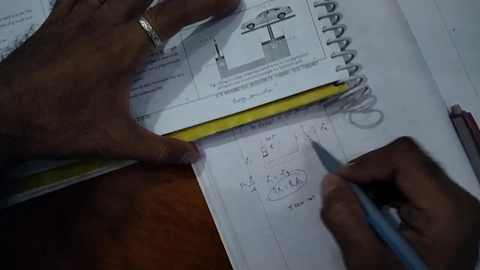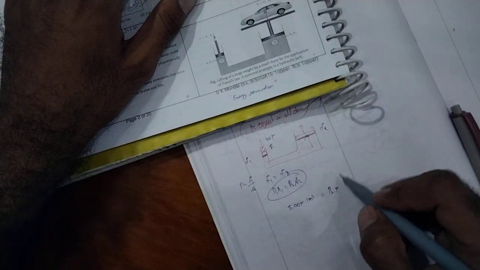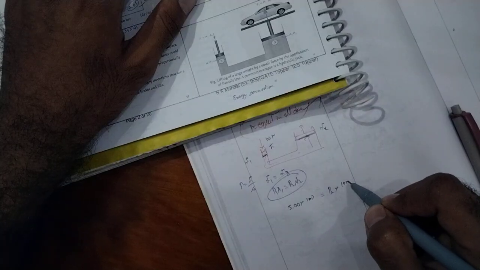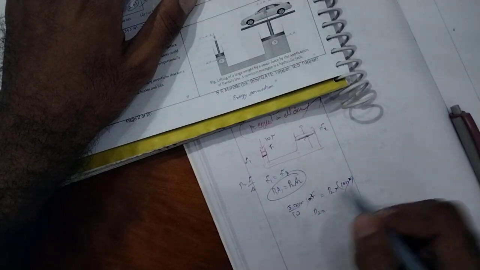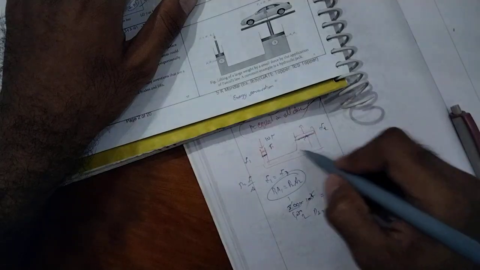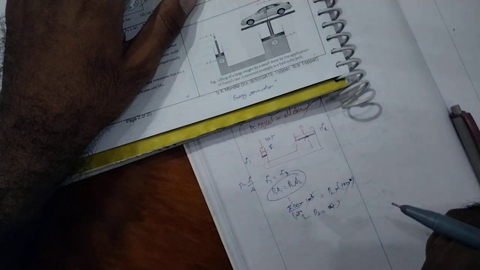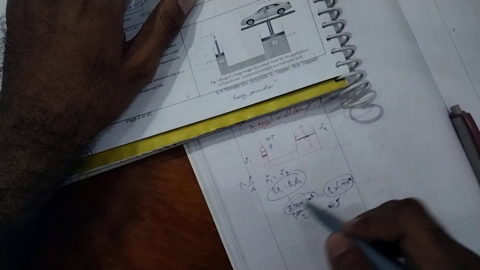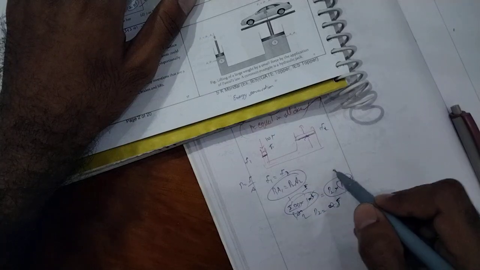But here the area is so much higher, so P2 into the area, let us mention 10 meter cube. So you multiply this meter square, and P2 will come 0.5. So here the pressure will be so much lesser, so it can have a tendency to lift, means go easily upwards. But when you multiply the pressure and the area, this also will come 5.